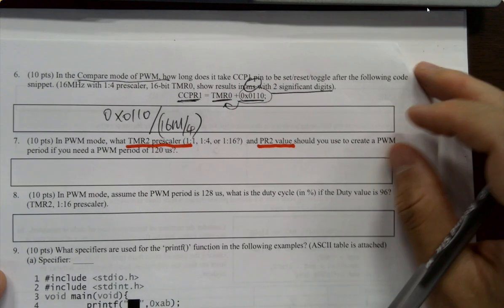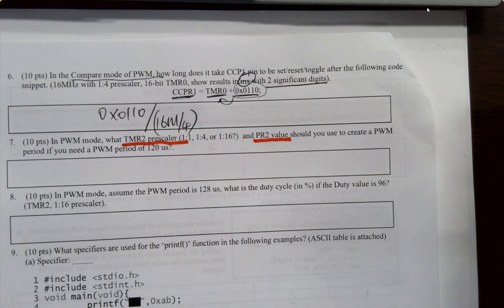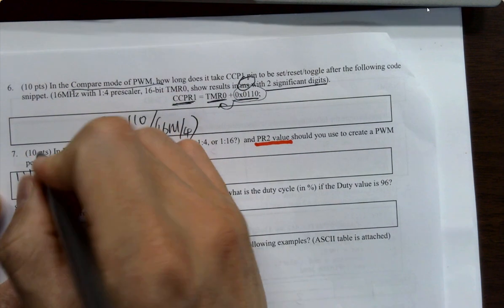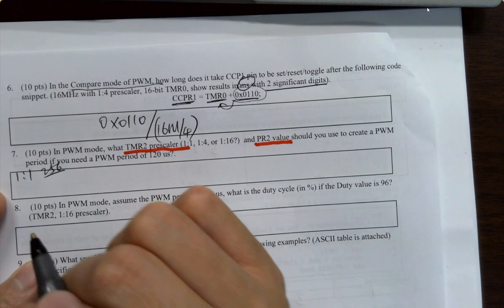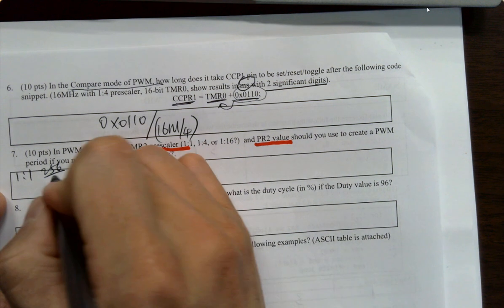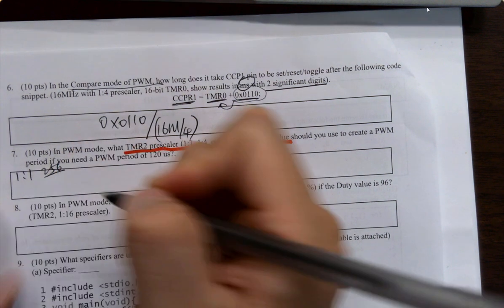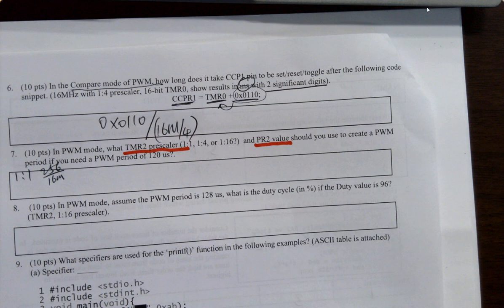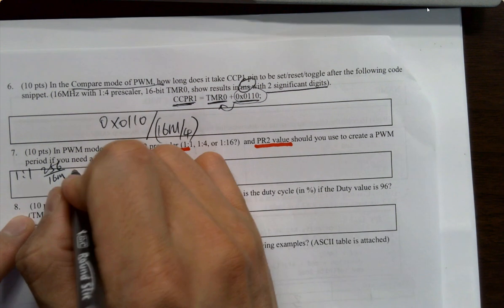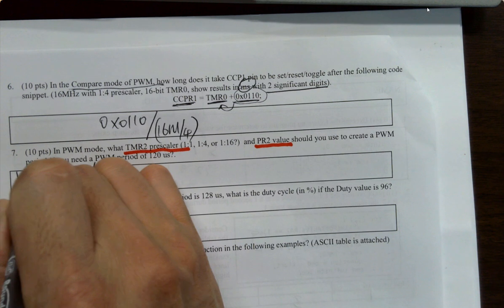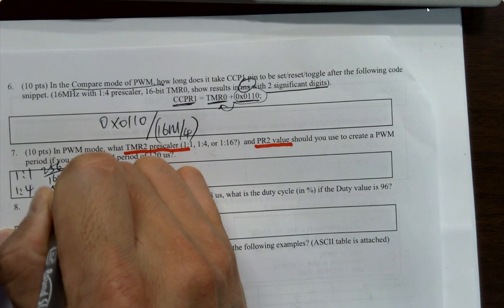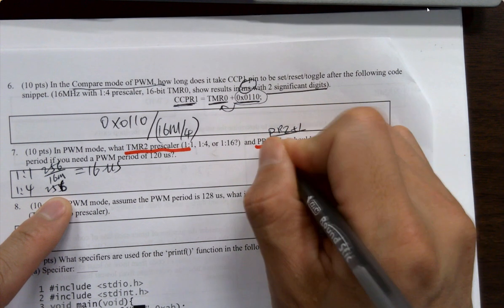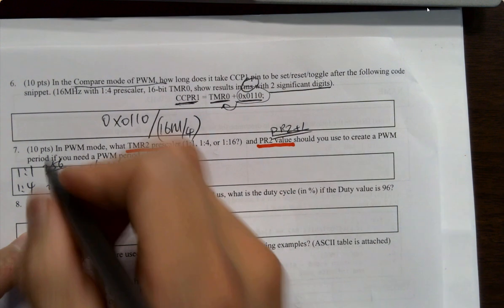The next, timer 2 prescaler, which one to use? Remember 1 to 1 is giving you what? 256 over 16 mega. Yeah, that's for PR2, right? So that's 16 microseconds. 1 over 4 is 256. Why 256, not 255? Because it's the period. It's PR2 plus 1. So it's 256 counts.